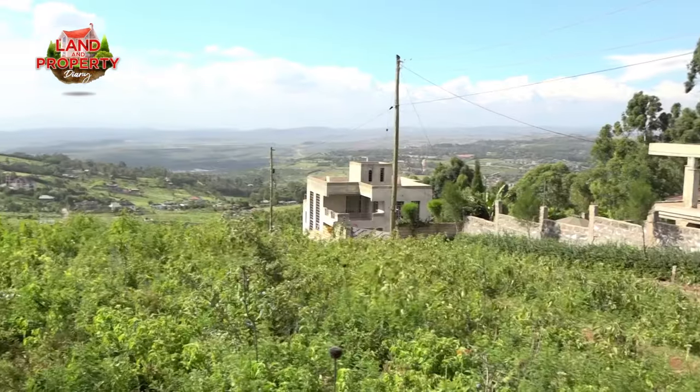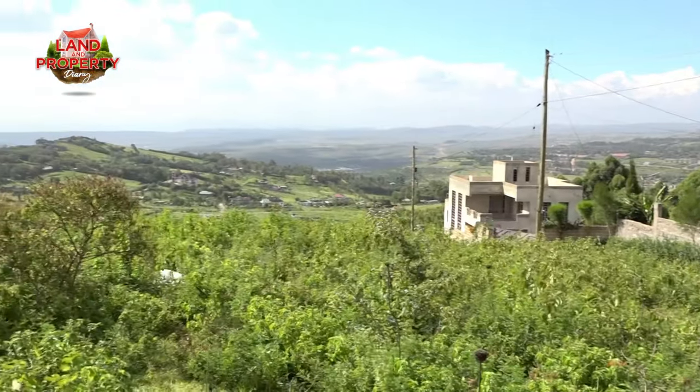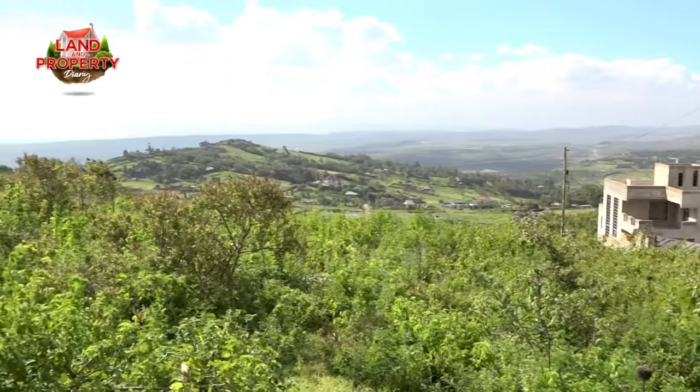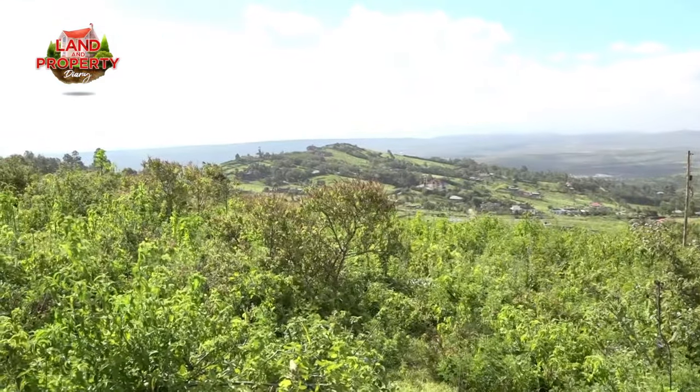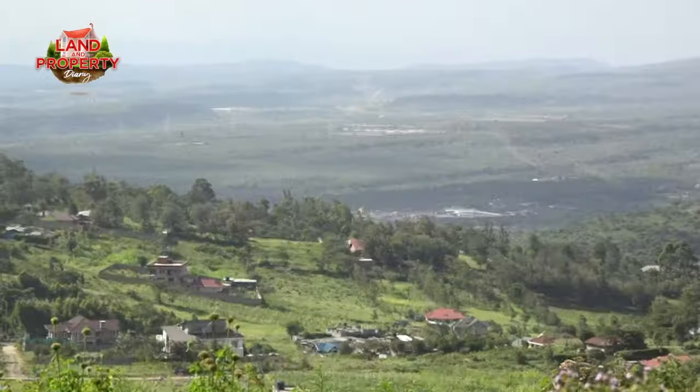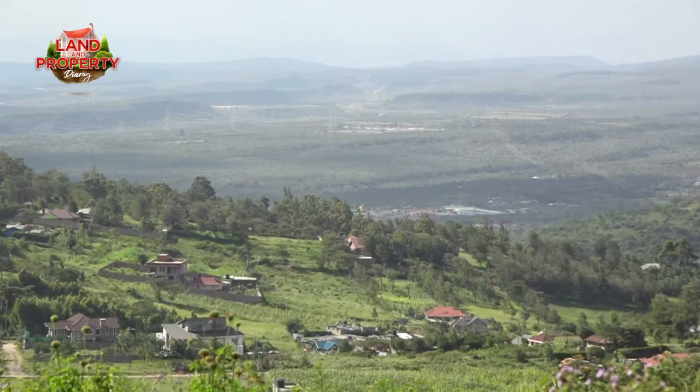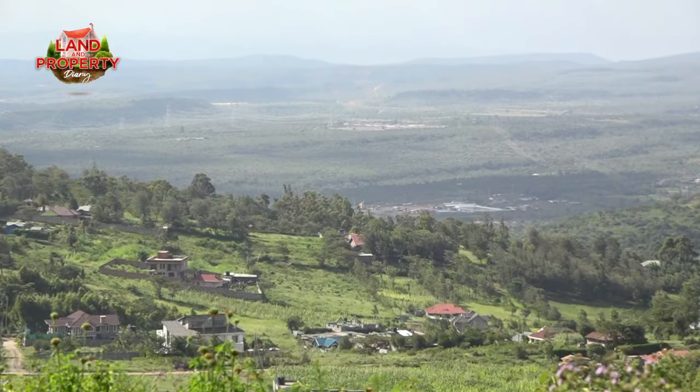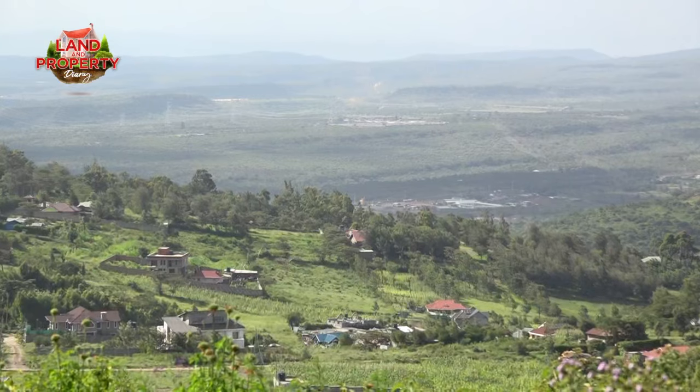So people have really built around here. You've seen very nice houses. Very huge. People actually built humongous houses. So it also gives us a lot of joy to see our clients actually turning the piece of land into a home.